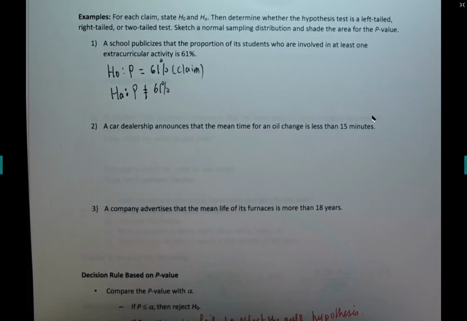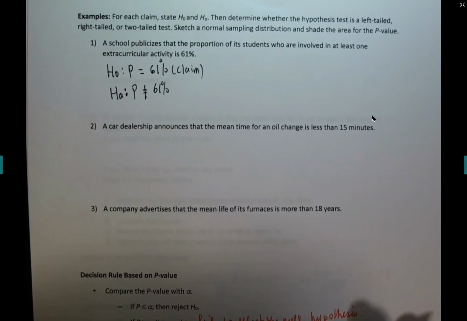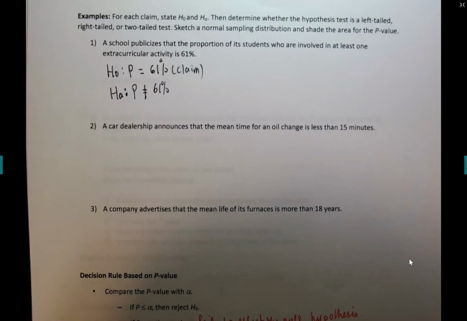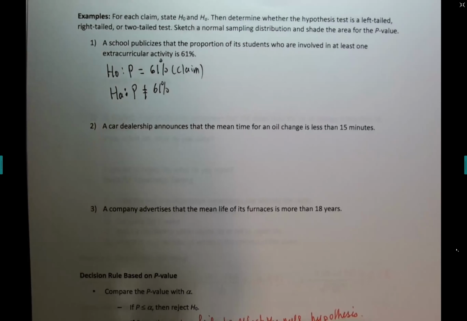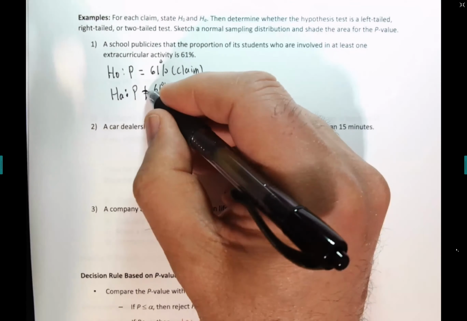Okay, is this a left tail test, right tail test, or a two-tail test? What do you guys think? He wants to know, is it a one-tail or two-tail test? Two-tailed, yes, because it has not equal to. When it is not equal to, guys, it's a two-tailed test.